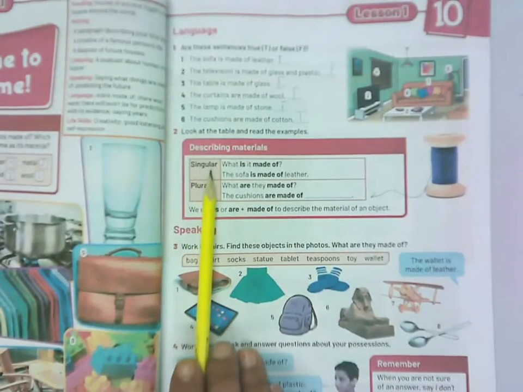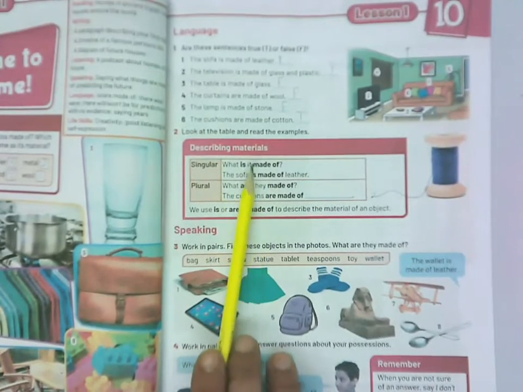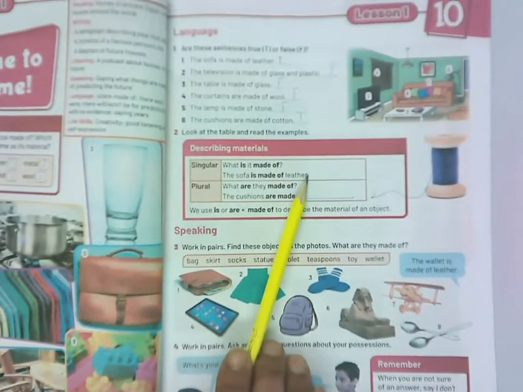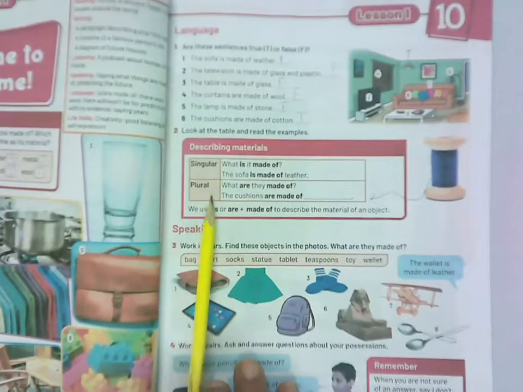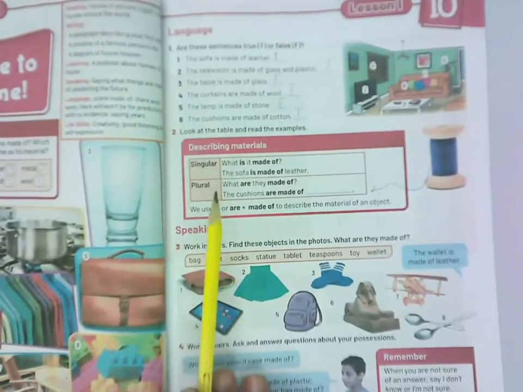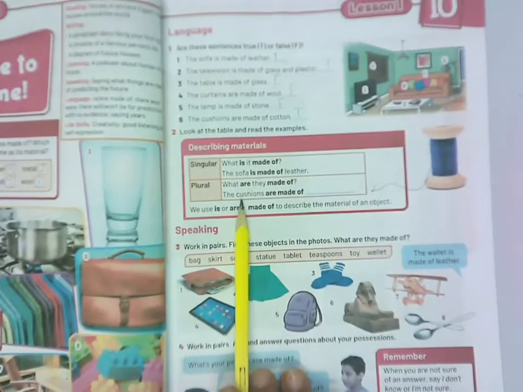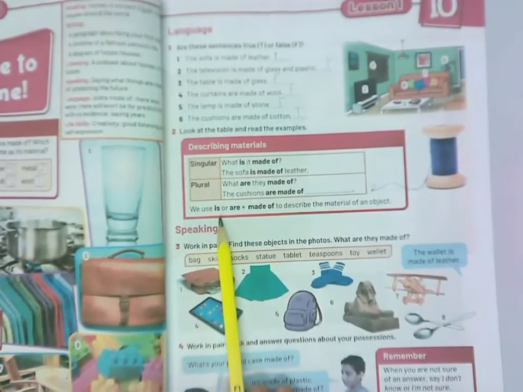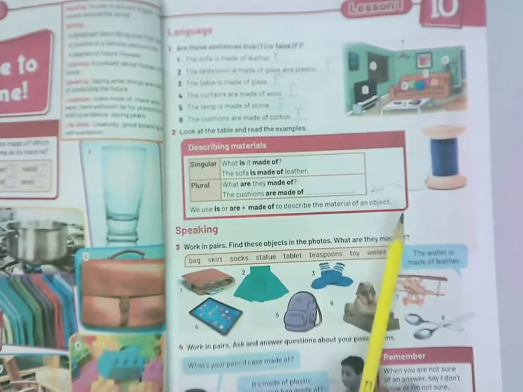In the case of the singular, we use is made of. So what is it made of? The sofa is made of leather. And in the plural case, what are they made of? The cushions are made of so and so. So we use is or are plus made of to describe the material of an object.